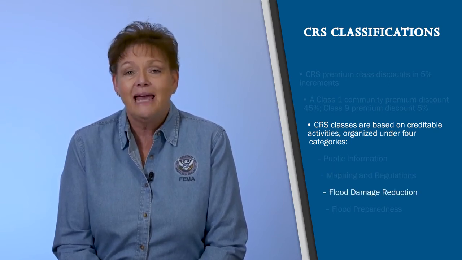Do they do flood damage reduction? And what kind of flood preparedness do they have? Do they have flood warning systems? Do they have gauges, stream gauges that they can help to identify where the flood is located and how deep the flood waters are getting? So those are 4 major categories. There's over 90 categories that they can get points in. And like I said, every 500 points, they drop a class.